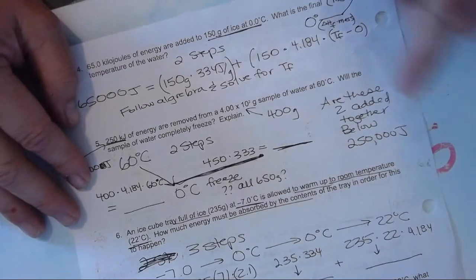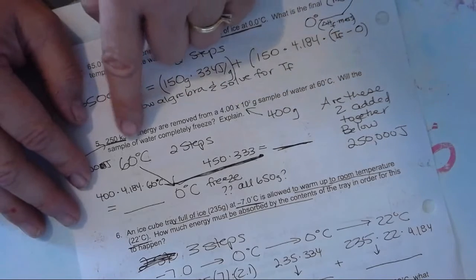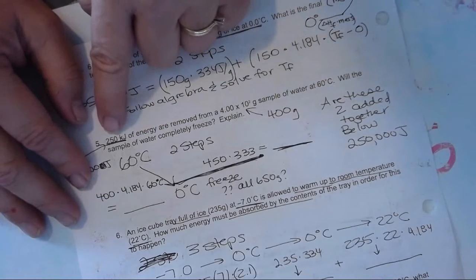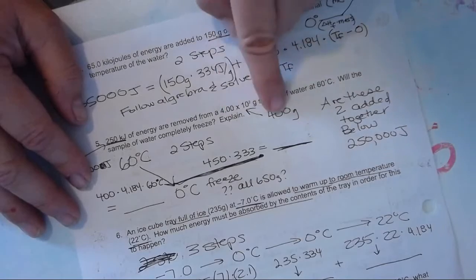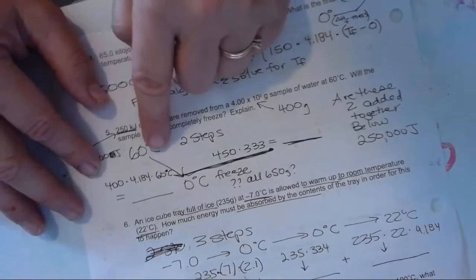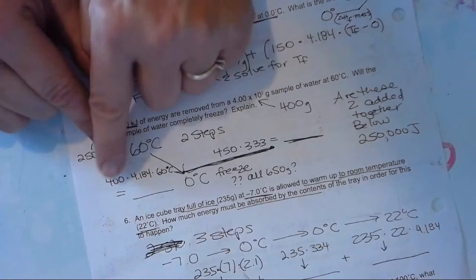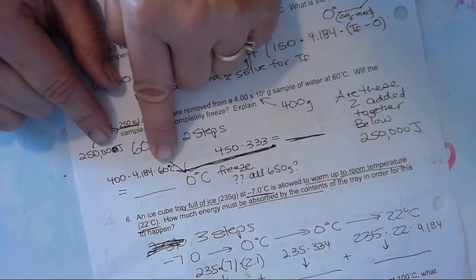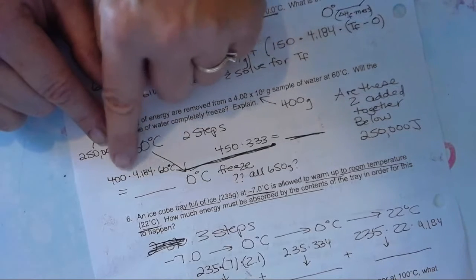Okay. And what we're doing is taking 60-degree water, and we're trying to see if we can completely freeze it. Will this 250,000 joules be enough to freeze 400 grams? That's 400 grams of water. Okay, so we have two steps. We're going to take the 60 degrees down to 0, and we're going to take 400 times 4.184 times 60. Okay, and then those three multiplied together.